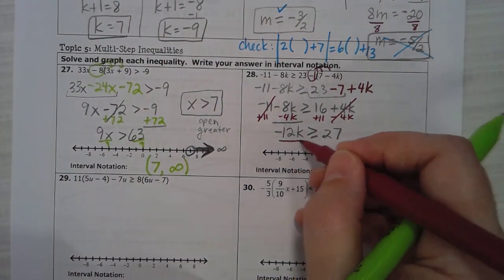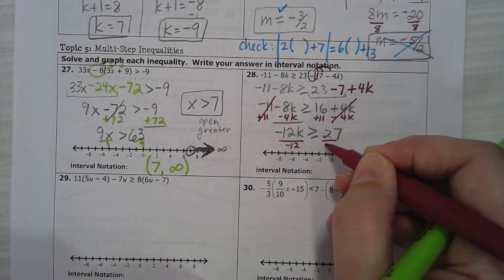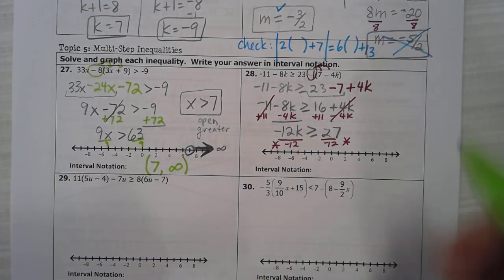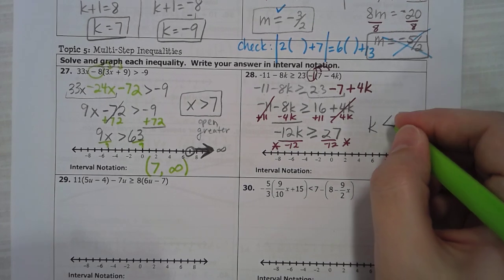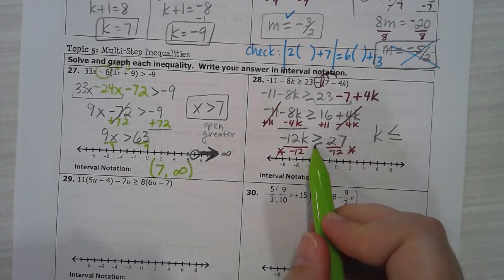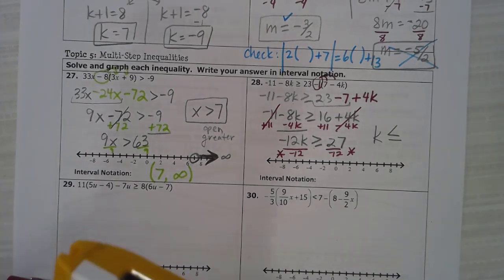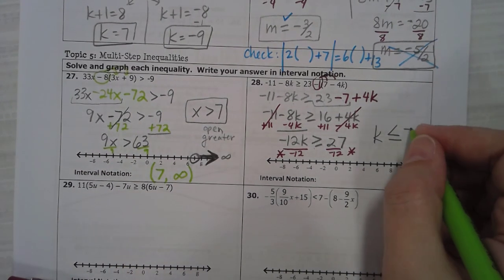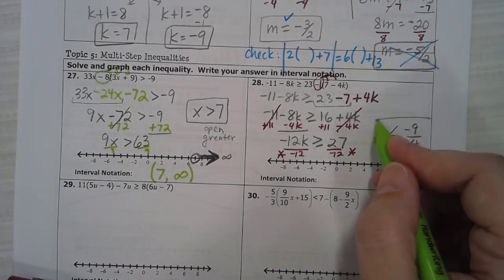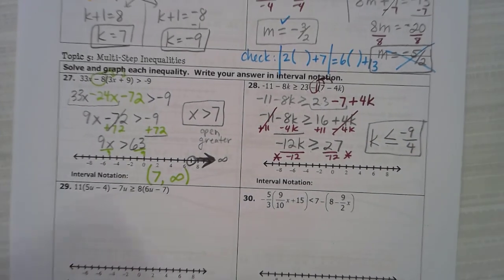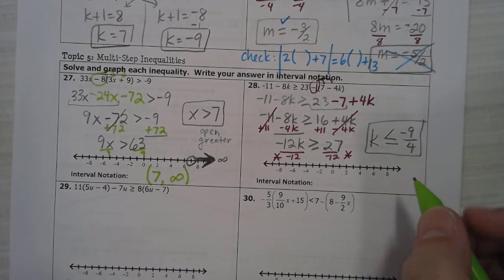And now we're going to divide by the number in front of k, which is a negative. When we divide by a negative, we flip the inequality sign. So instead of being greater or equal, we switch it to lesser equal. And then 27 divided by negative 12 is negative 9 over 4, which is fine. 4 goes into 9 2 times, so this is negative 2 and a little bit.